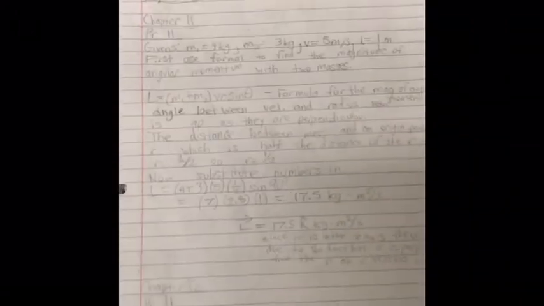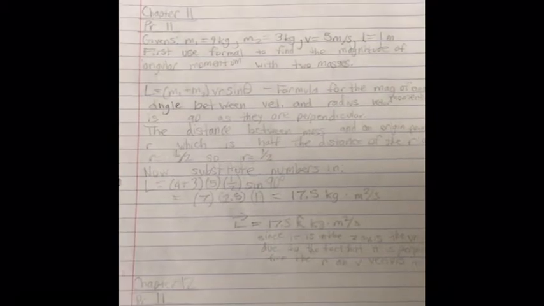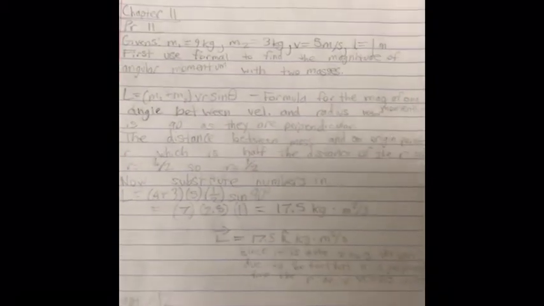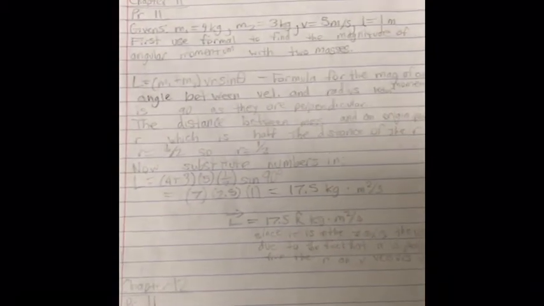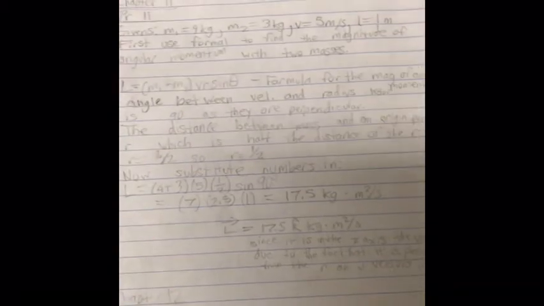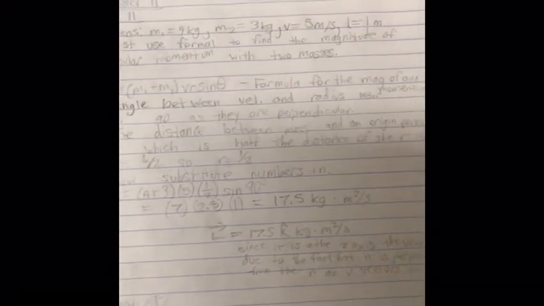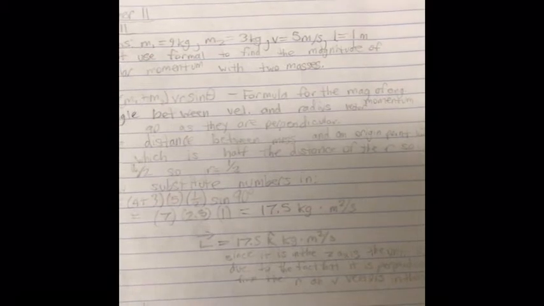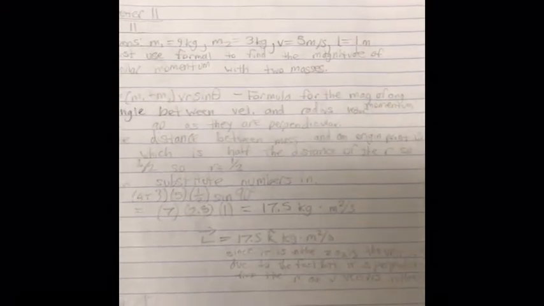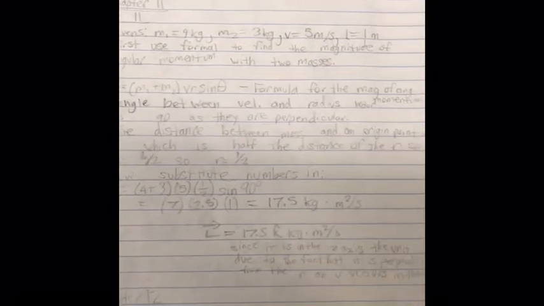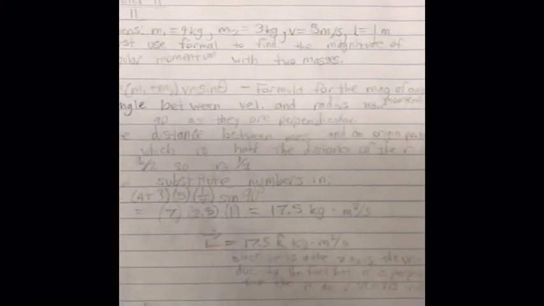Okay, so this is my physics final. For chapter 11, I did problem 11. I was given a few givens: the first mass, which was 4 kilograms, the second mass, which was 3 kilograms, velocity, which was 5 meters per second, and then the length, which was 1 meter. I was trying to find the magnitude of angular momentum of the system.